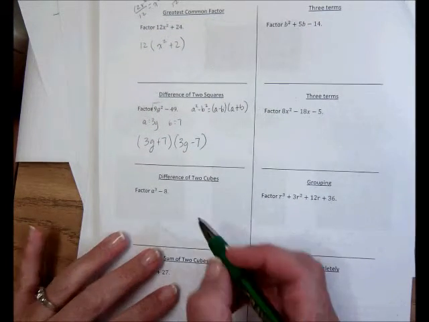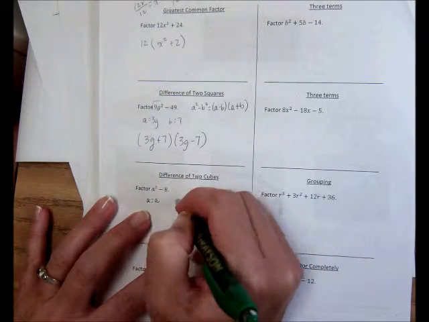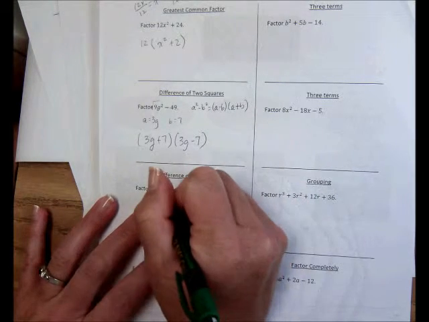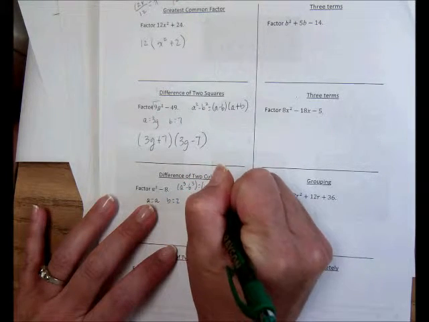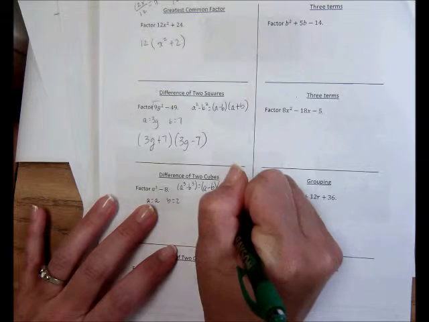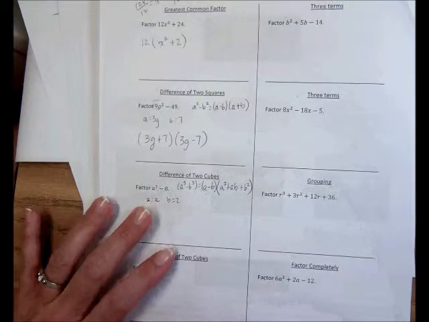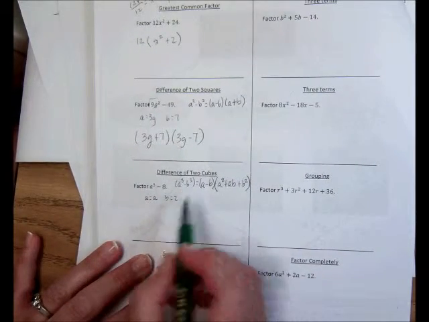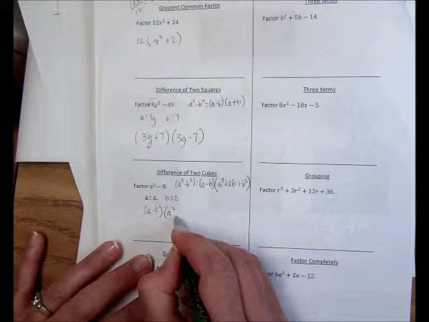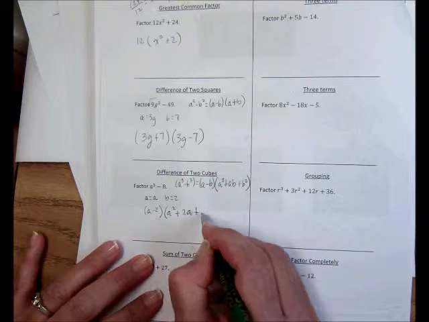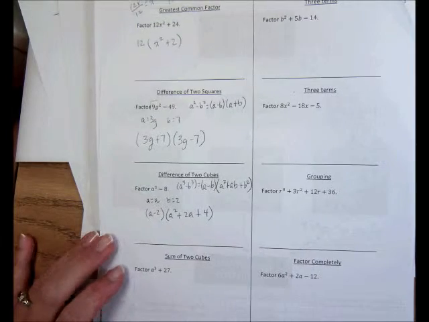The next is the difference of two cubes. In this case, the cube root of a cubed is a, and the cube root of 8 is going to be 2. I have the difference, so I use the formula for the difference, and that is a minus b times the quantity a squared plus a times b plus b squared. That's the formula I use, and now that I have a and b, I just plug it in. So I have a minus 2 times a squared plus 2a plus 4, because 2 squared is 4, and I've factored that as far as I can factor it.